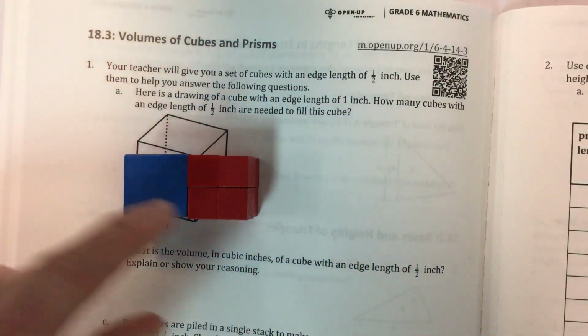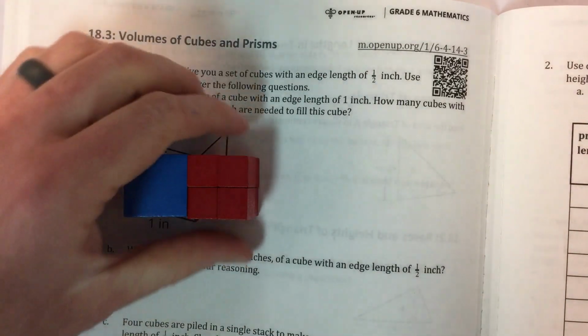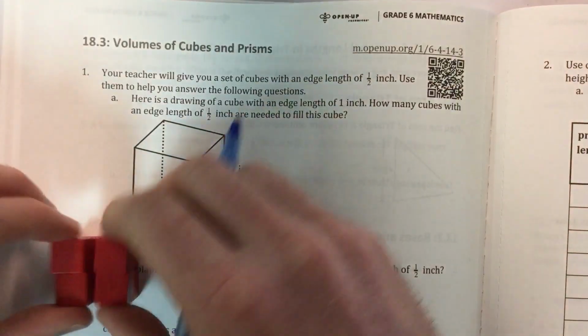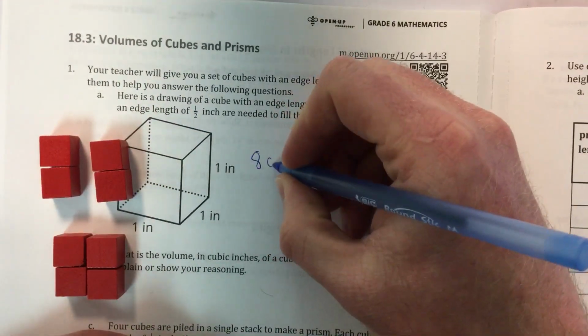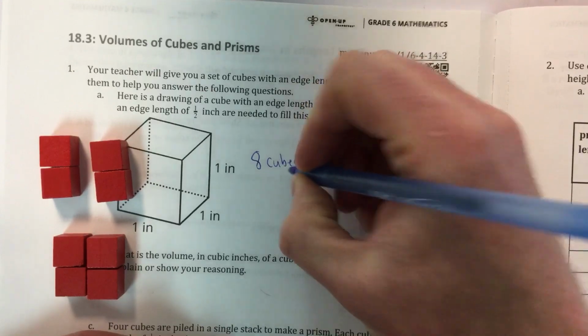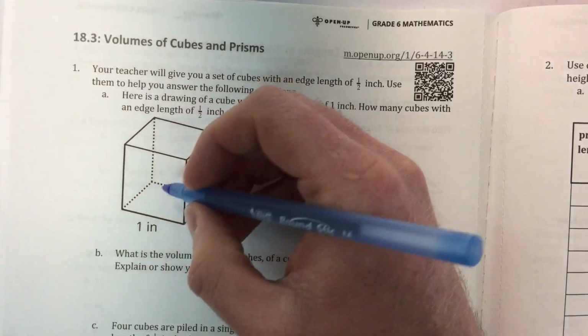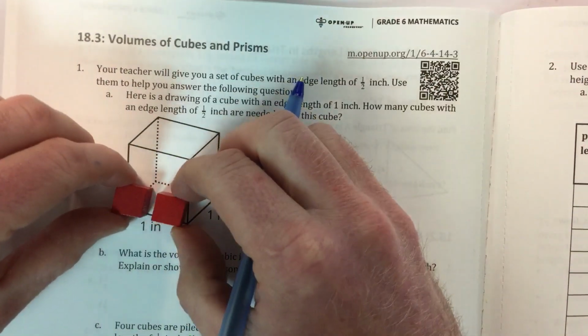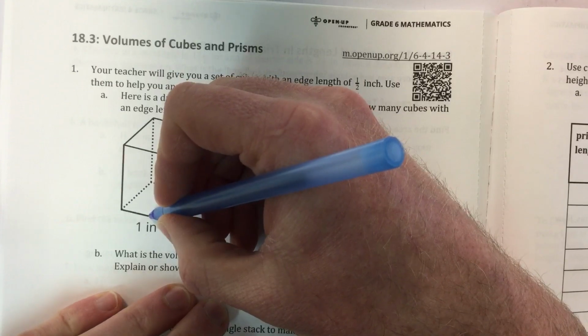Now I have 2 identical cubes. So how many of them were needed? I needed 8. I used 2 groups of 4. I needed 8 cubes to fill the 1-inch cube. If I look at this in my picture here, I need 2 of these to go along each side. So I can fit 2 of them here.